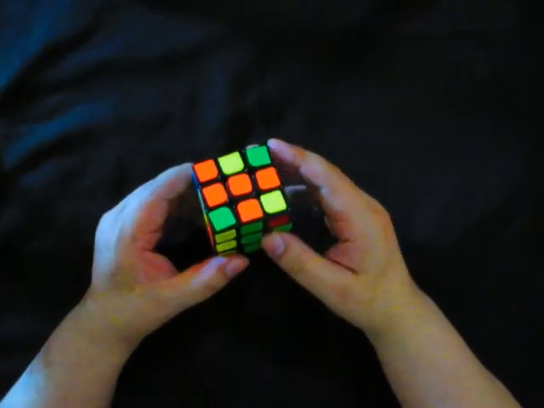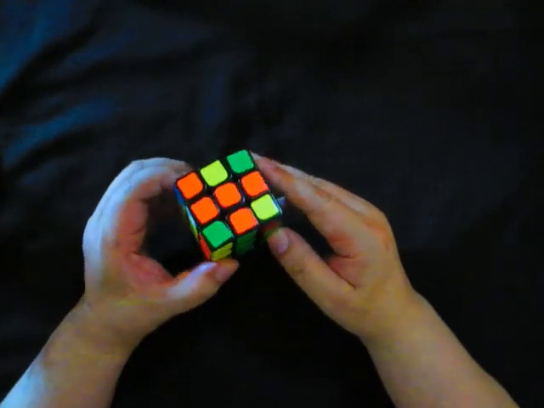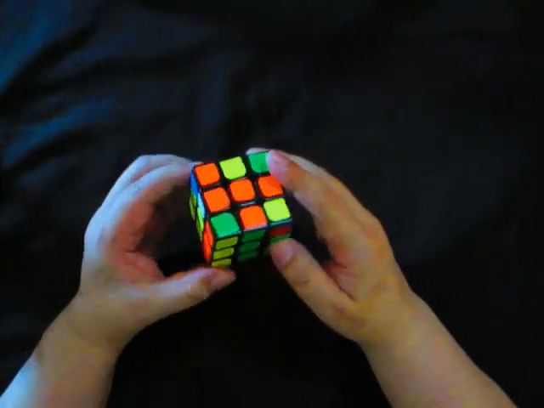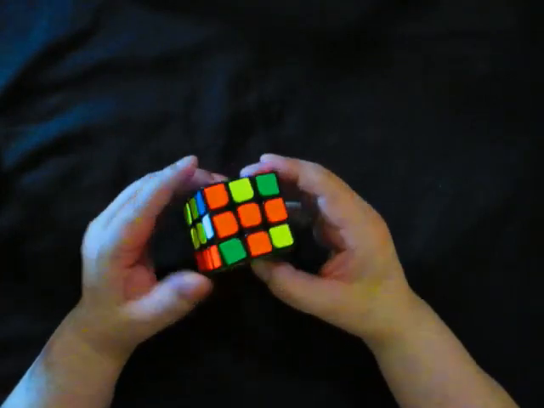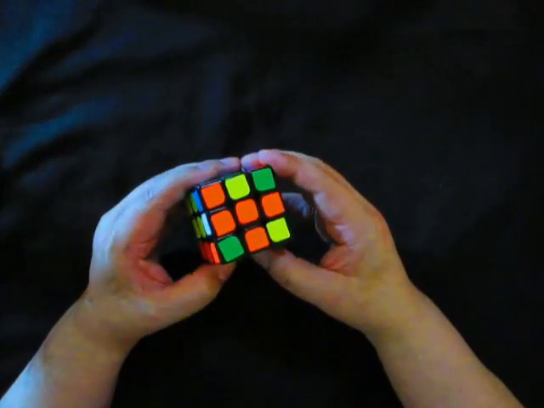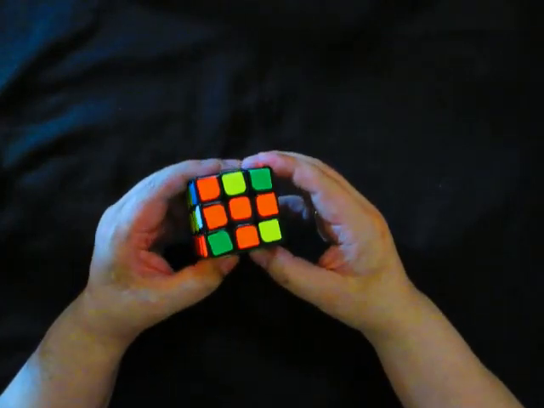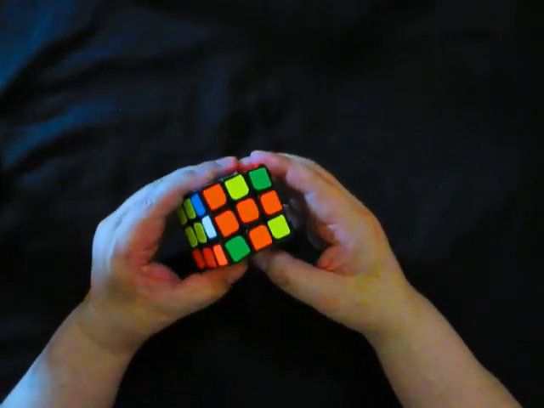All right, now see they're not in its correct spot again. They're not in the variation where we want it, but we can apply that algorithm, the change-up algorithm, to manipulate those 3 pieces to put it in the variation where we want it to solve the third layer edges.